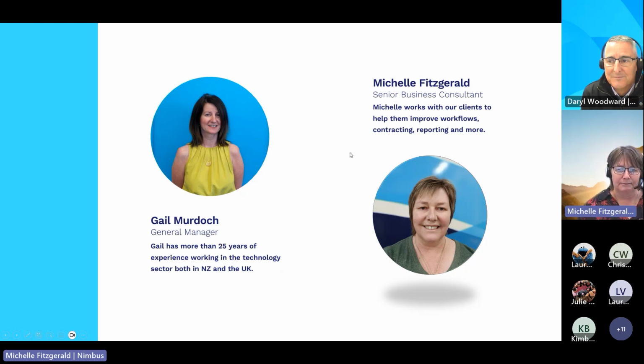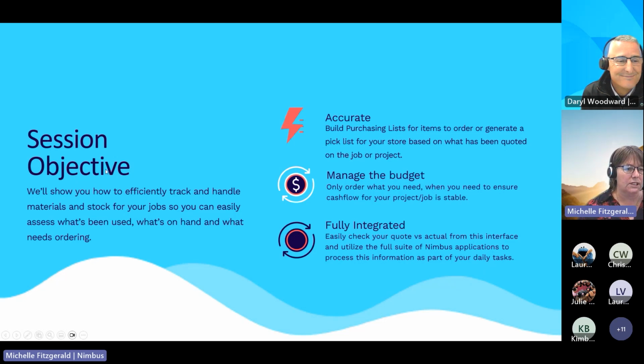So today's session objective is really just to show how efficiently you're able to track and handle materials and stock for your jobs or customer orders so that you can easily assess what's been used, what's on hand, and what needs ordering.